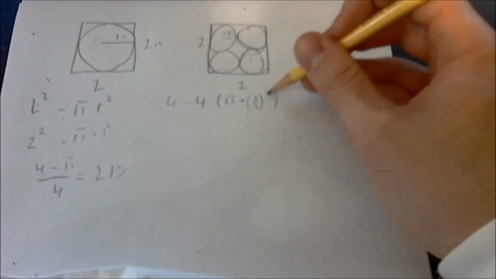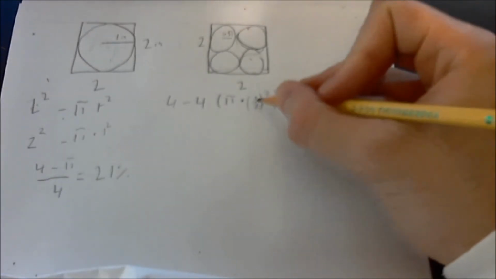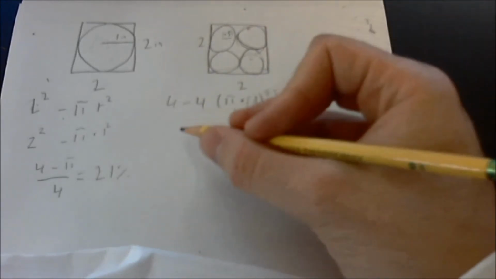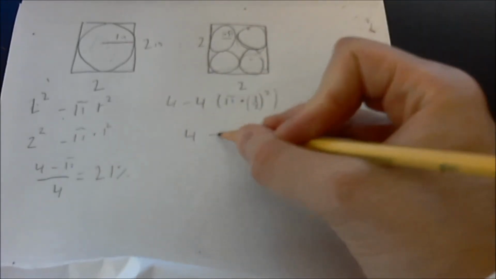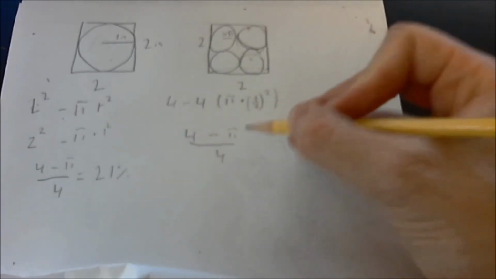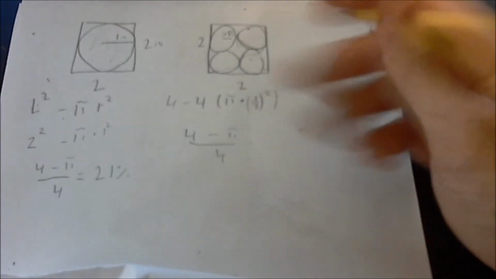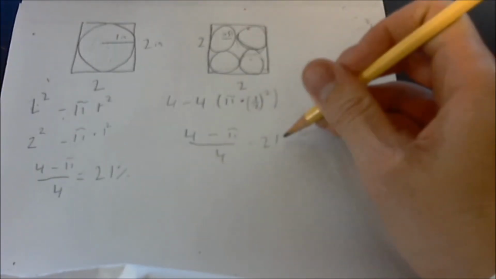So if you square this it ends up being 1/4, and then this is times 4. So what you have is 4 minus pi, and the total area is 4. And that'll give you the same percentage. It's going to be 21%.